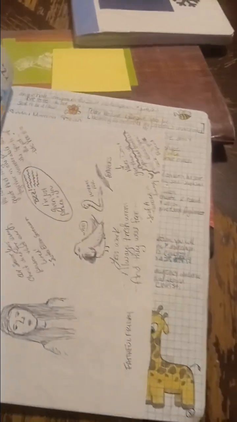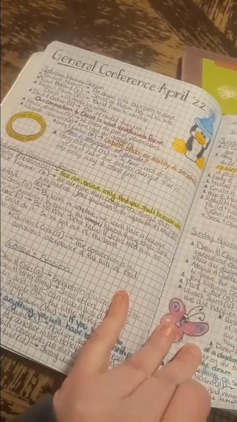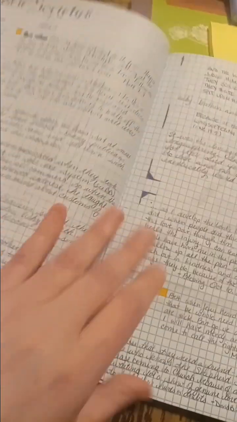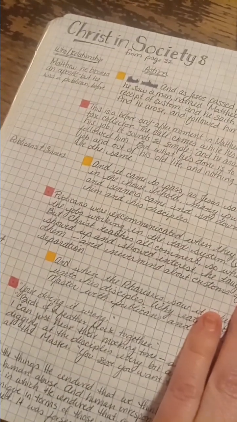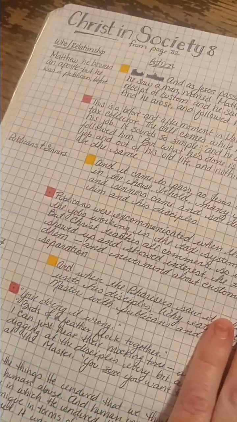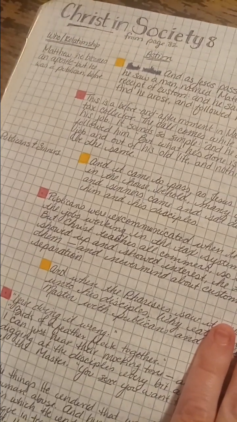When I do this in my scripture journal, it ends up being a lot the same. This is notes from a big conference that our church has twice a year. And this is a study I'm doing where I am looking at how Christ interacted with people.